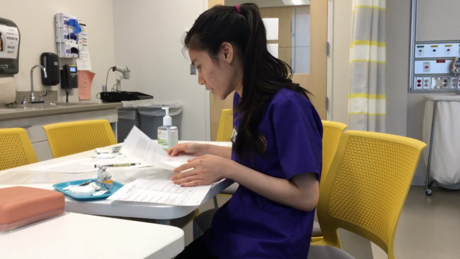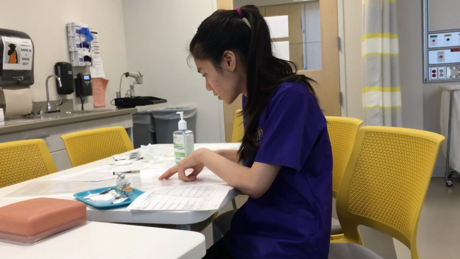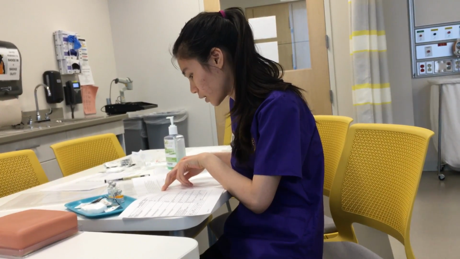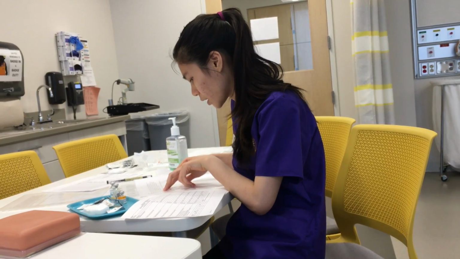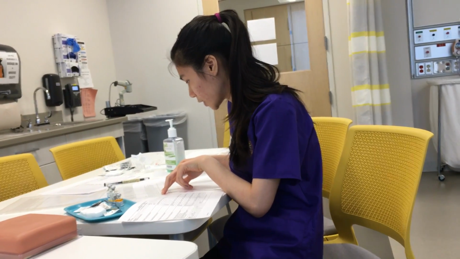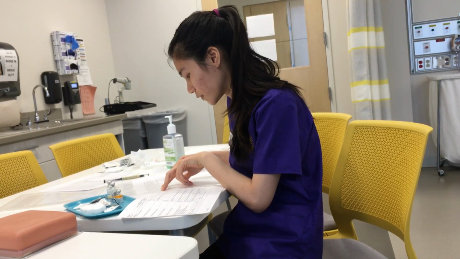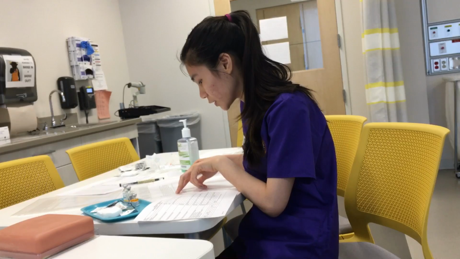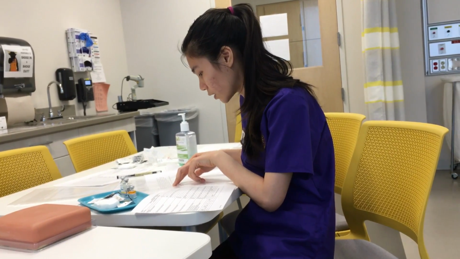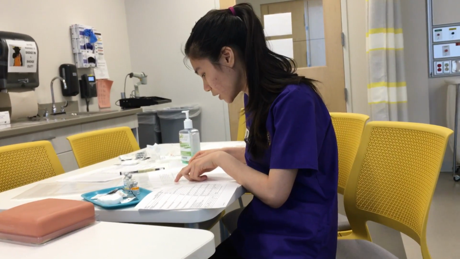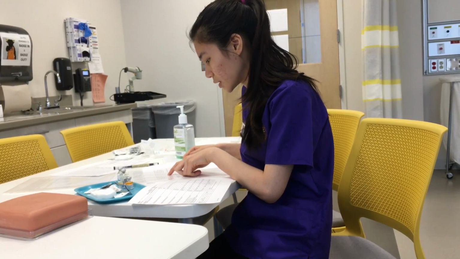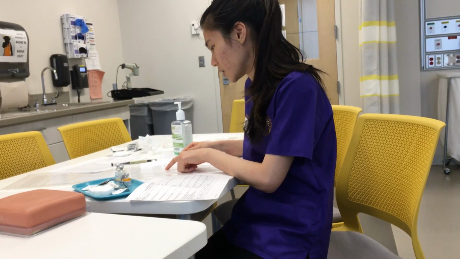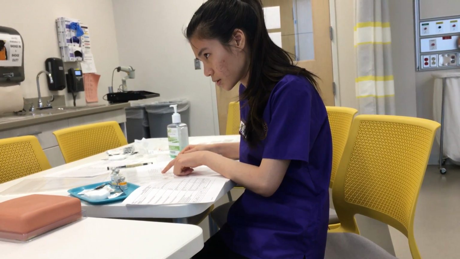Her vital signs are: blood pressure 134 over 86, pulse is 84, respiration is 16, oximetry is 98%, temperature is 101.4.